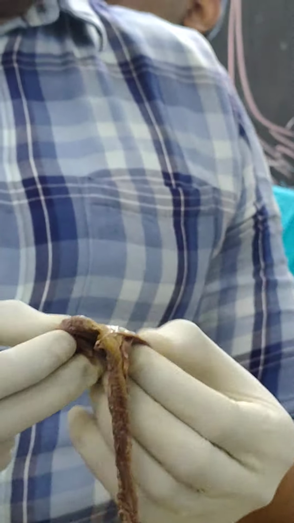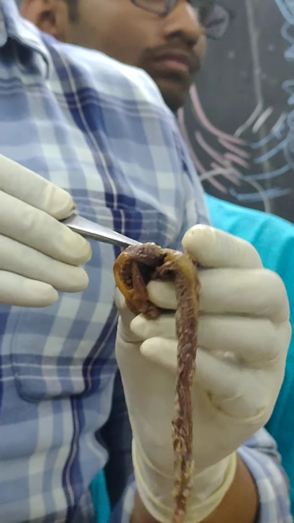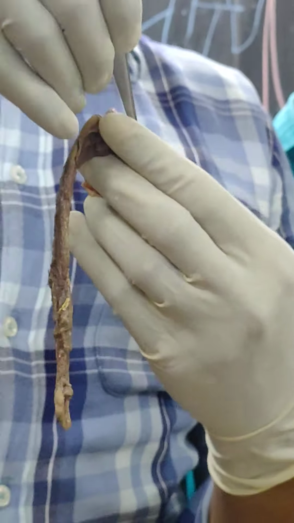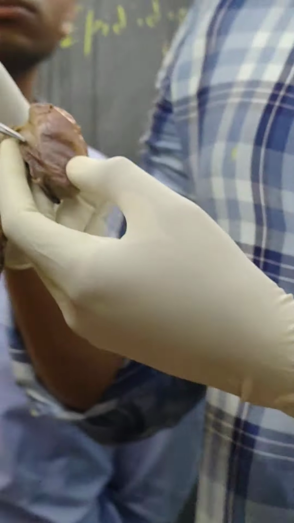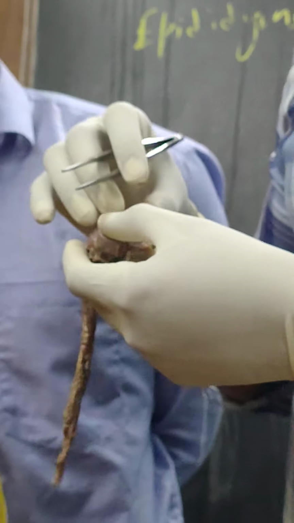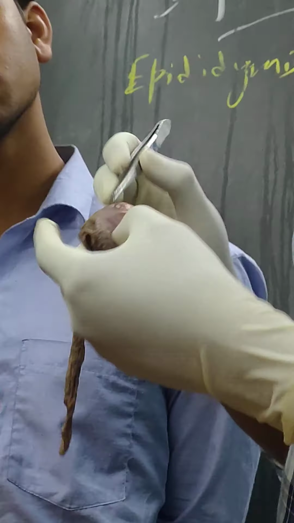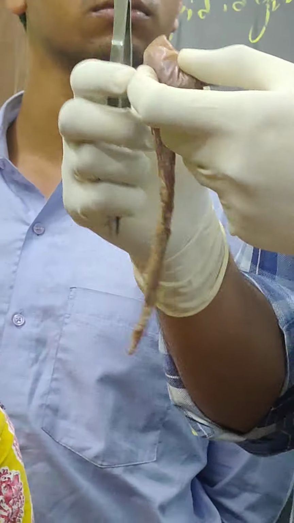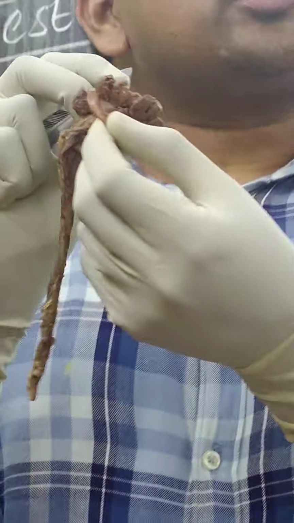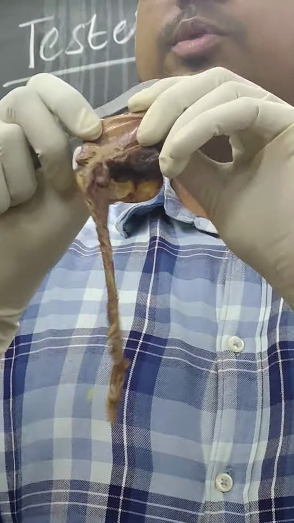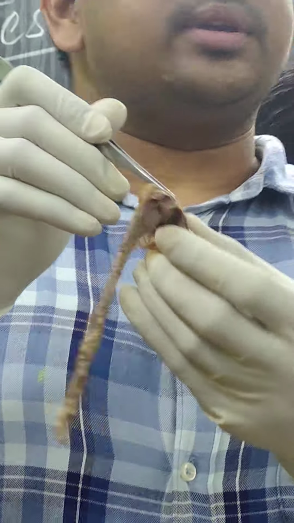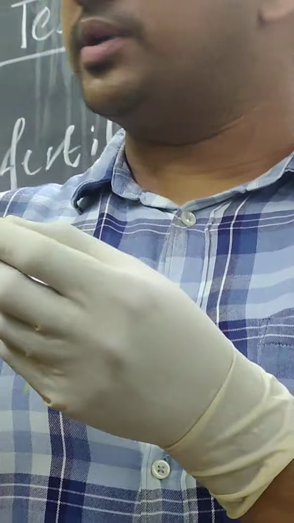And again, which layer must this be? Obviously, outside the tunica albuginea, this must be the tunica vaginalis. Visceral layer, obviously. So here will be the visceral layer and here will be the parietal layer of the tunica vaginalis. Tunica vasculosa you can't see. The next layer will be the tunica albuginea and then the outermost layer will be the tunica vaginalis. Getting it or not?